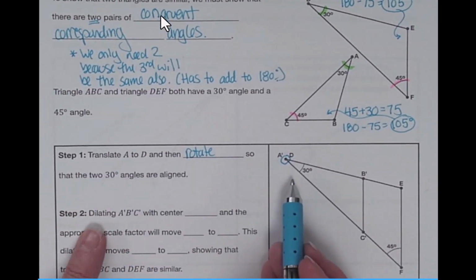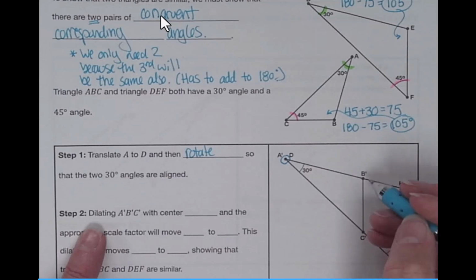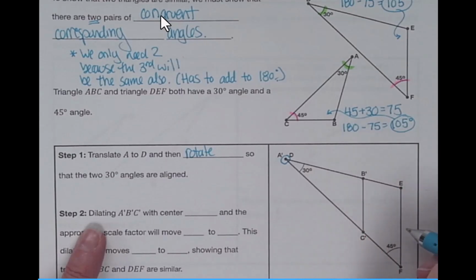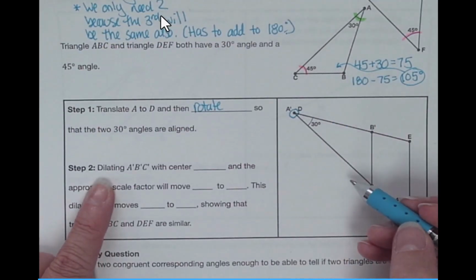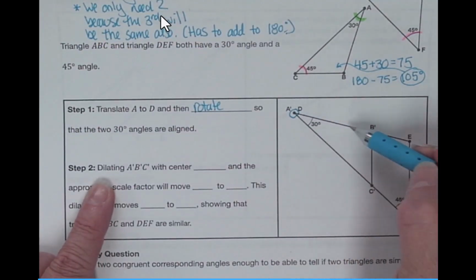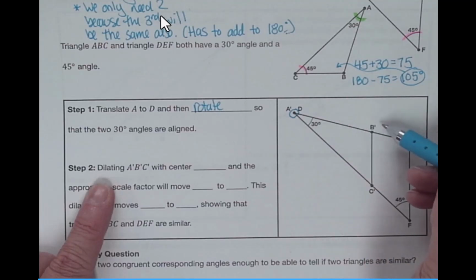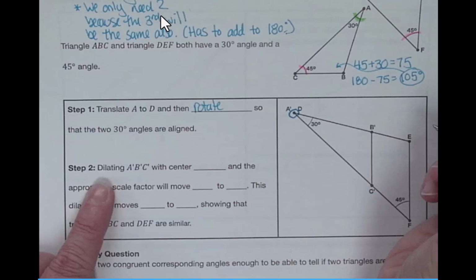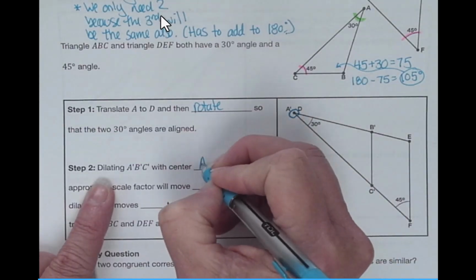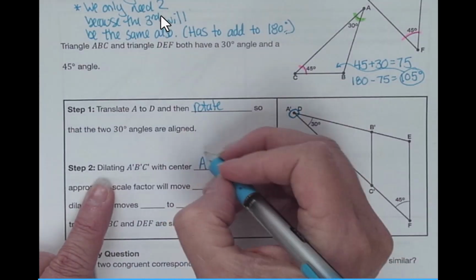So once we've done that, all we have left to do is dilate this. Again, they're just giving a loose description of these transformations. So dilating this triangle ABC, the center of dilation is where the two overlap. I'm going to call that A prime. We could call it D. They're the same point.